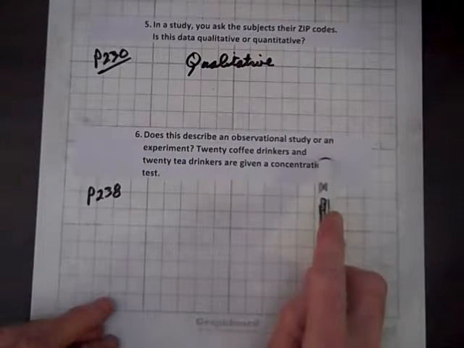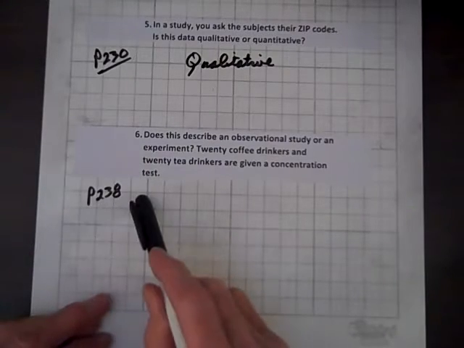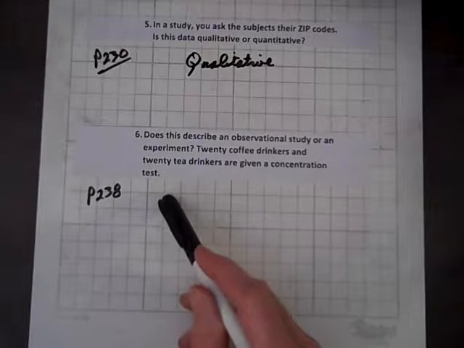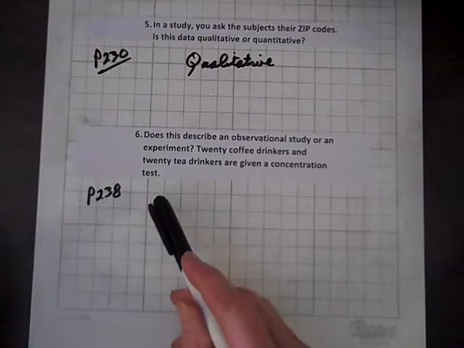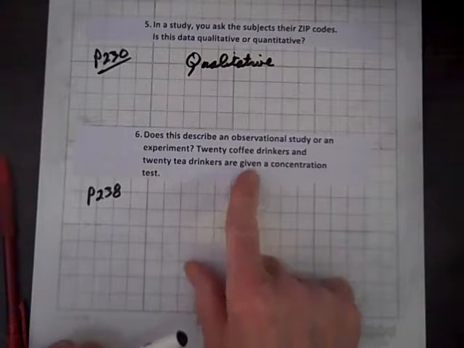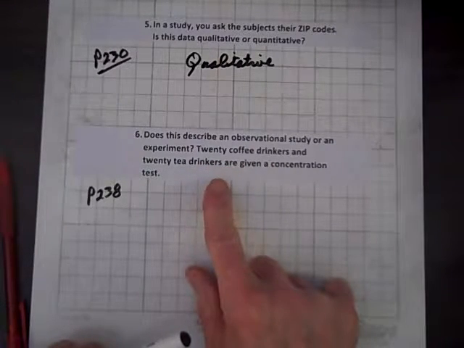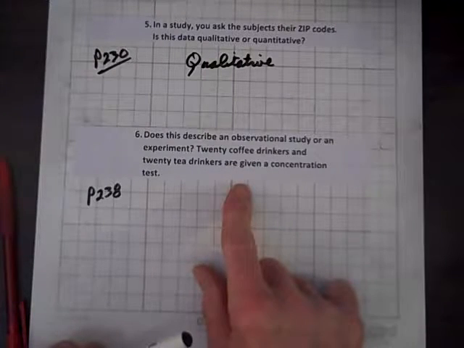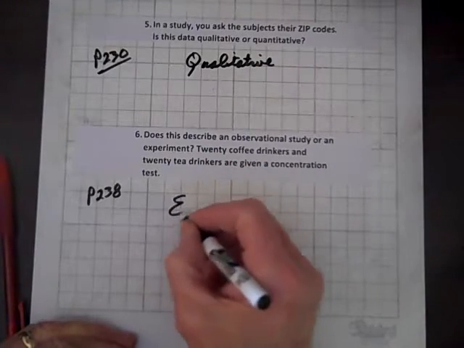For question 6, does this describe an observational study or an experiment? 20 coffee drinkers and 20 tea drinkers are given a concentration test. Okay, the book talks about on page 238 observational studies and experiments. An observational study is a study based on observations or measurements. An experiment is a study in which the effects of a treatment are measured. So for this particular event, the effects of coffee and tea, relative to concentration, would have to be measured. So this is an experiment.